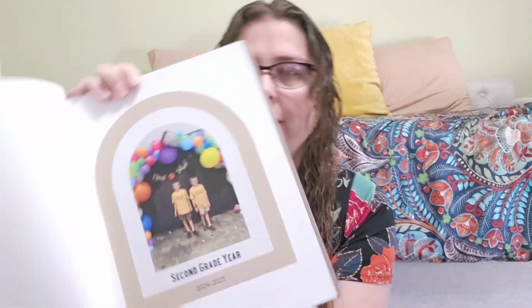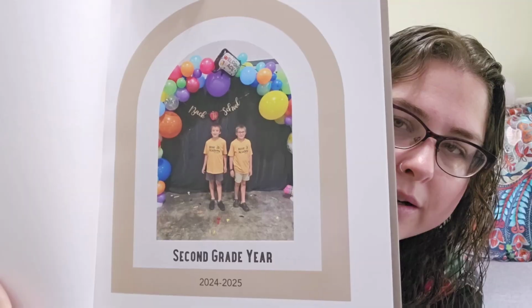Okay, so here you've got just a picture of the boys from our back to school party that we did last year. And then here, I'm looking at this and I'm like, the pages have a white edge to them. So I think I'm going to have them reprint this book, because I don't know if you can see that or not, but it's got a white edge, which is nuts. Not when you spend $50 a book, that's not going to work. So anyway, I might be getting these reprinted.